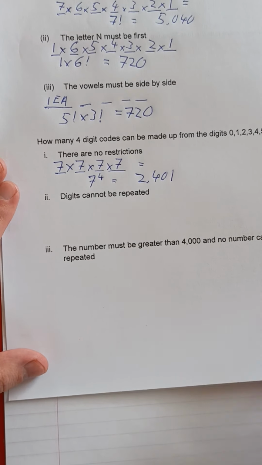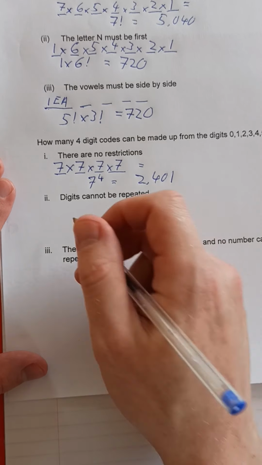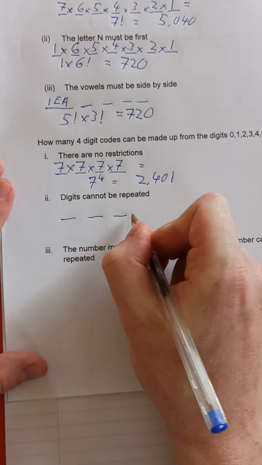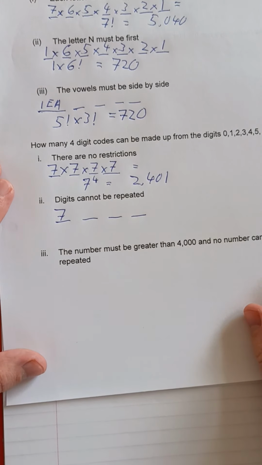Now, the next one here, digits cannot be repeated. So again, we have 4 spaces. For our first choice, we have 7 digits, so we have 7 here. Now, they can't be repeated, so one of the digits has been used up.